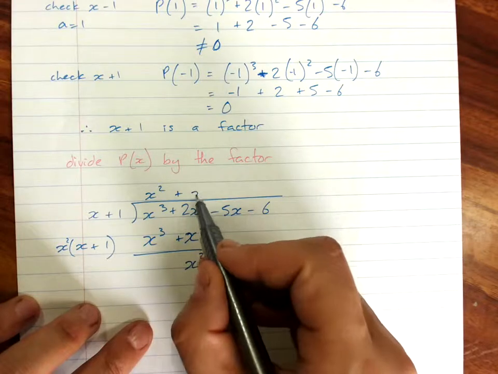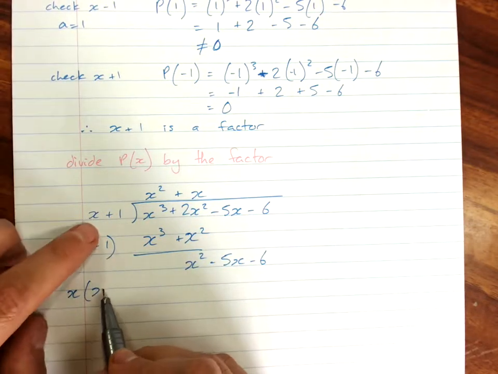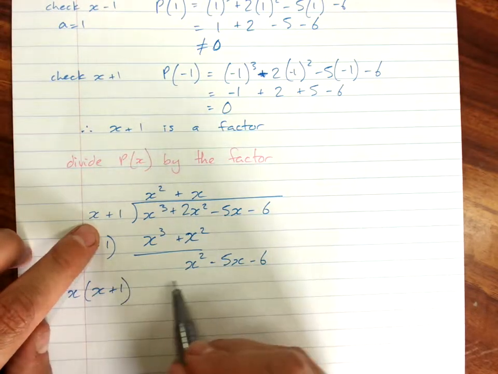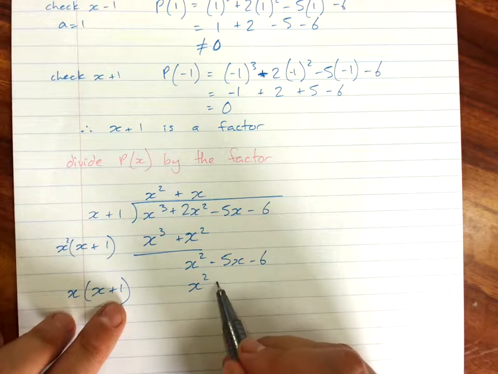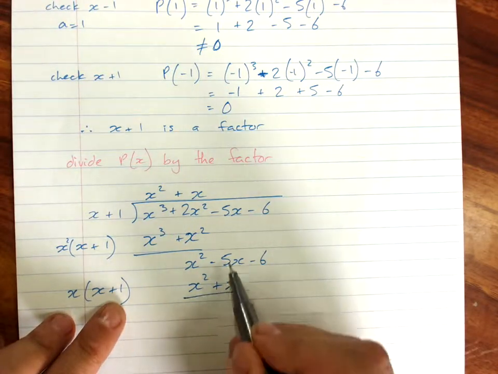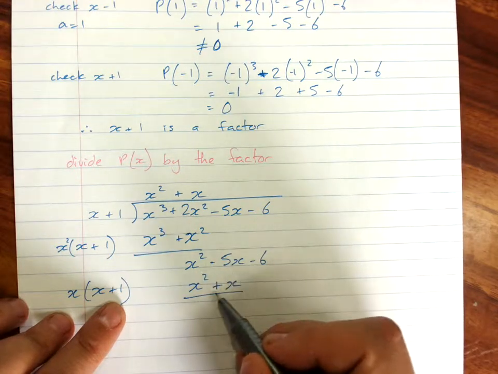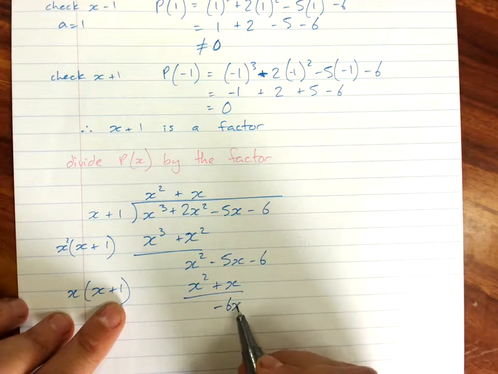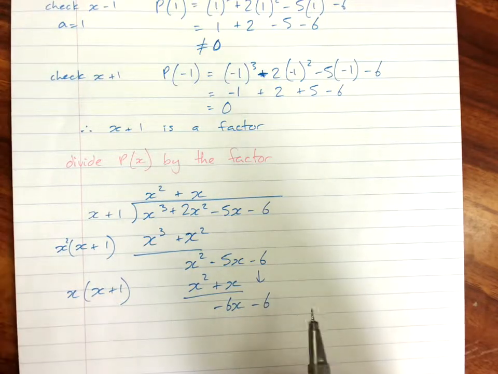That goes in x times. Multiply that out. X times my divisor, x plus 1. Make sure it lines up with where I was. So that's x squared plus x. Subtract. X squared minus x squared. Negative 5x minus x is minus 6x. Bring down this minus 6.